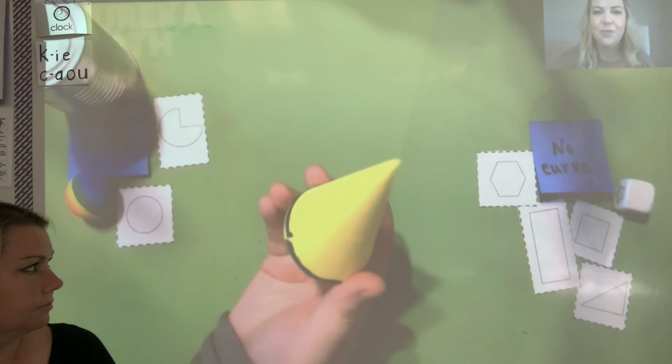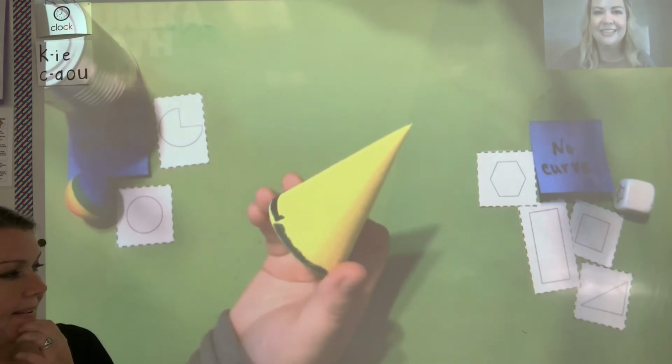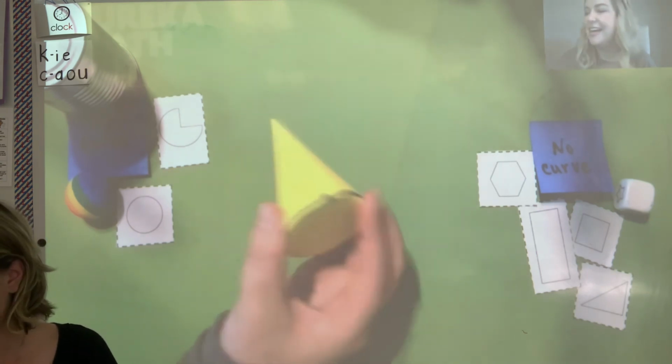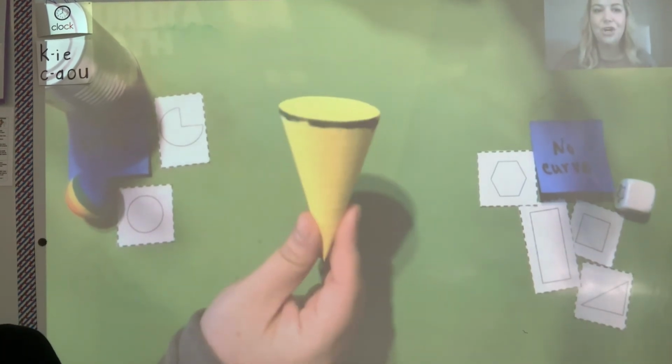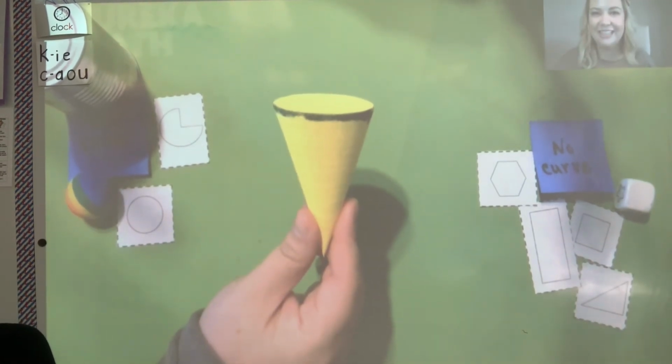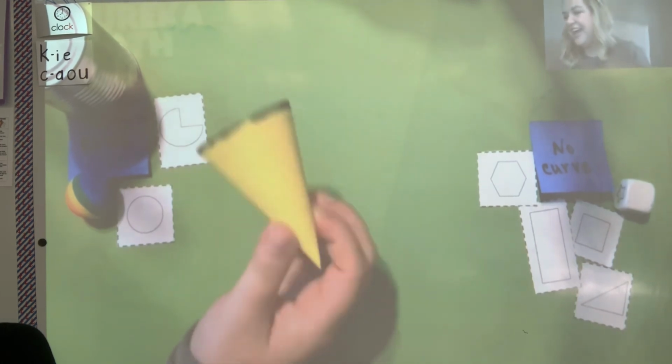What is this one called? A cone. Does our cone have any curves? Yes. Remember, we can spin it around, roll it around. It does have curves. So we'll also put it over there. Good job.